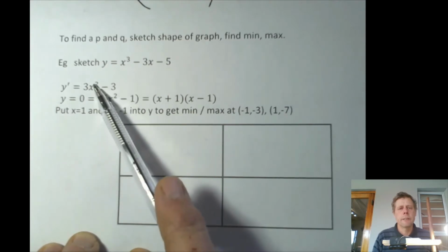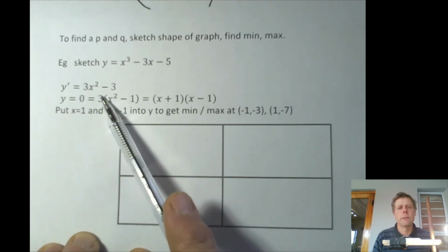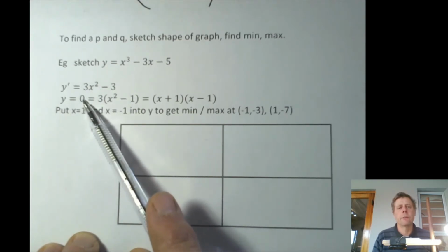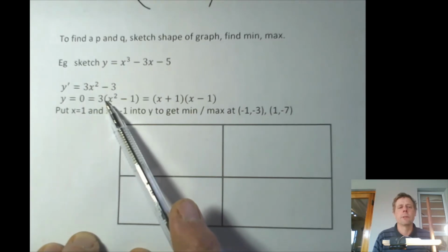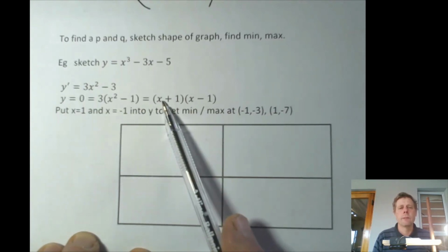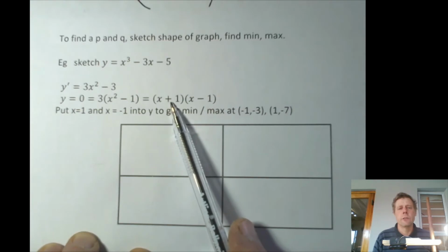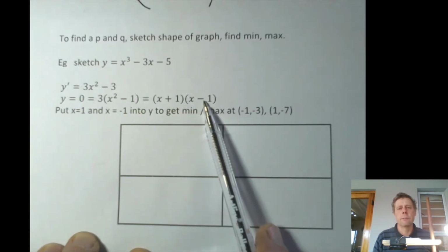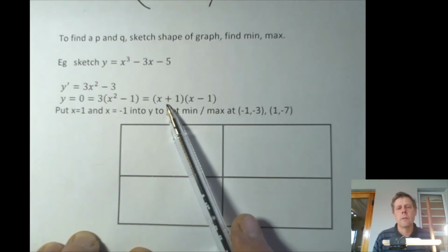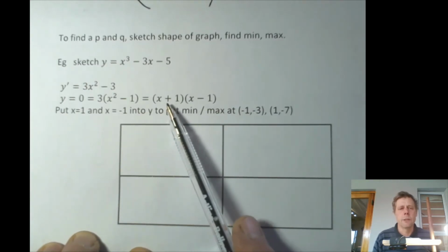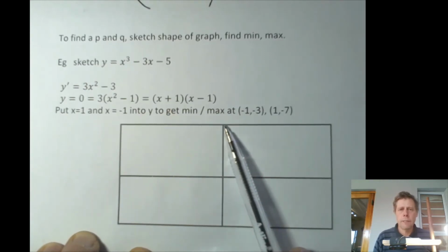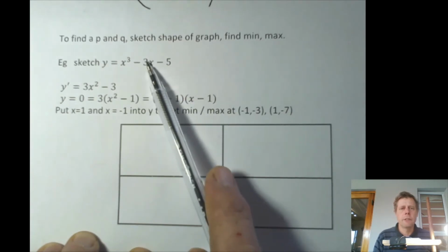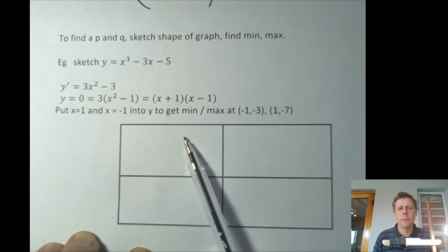So we've done that now, so you can see y dash equals that. We can take out the 3, get rid of it because it's equal to 0, divide by 3 on both sides, and we get simply that the equation reduces to x plus 1, x minus 1. So the positions of our min-max are at x equals 1 and x equals minus 1. And by putting 1 and minus 1 into our equation, we can find out where these min-max are.